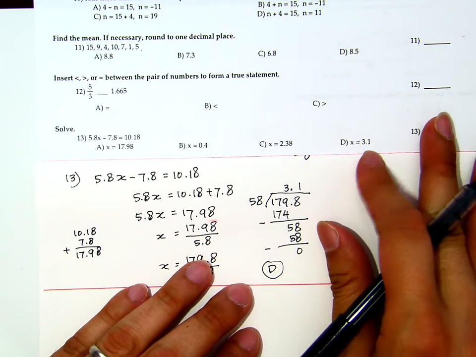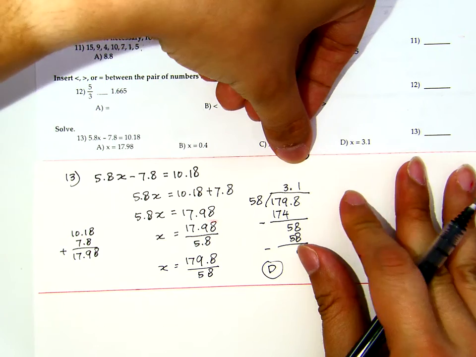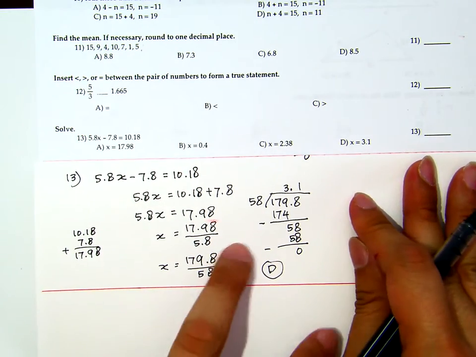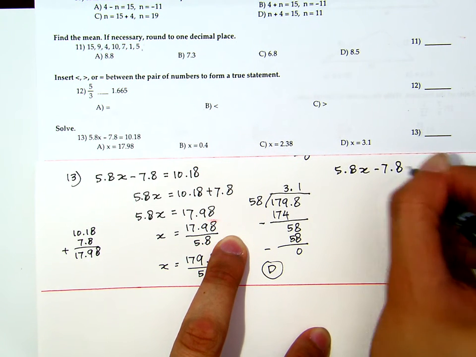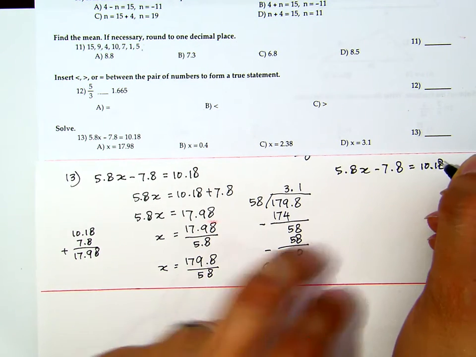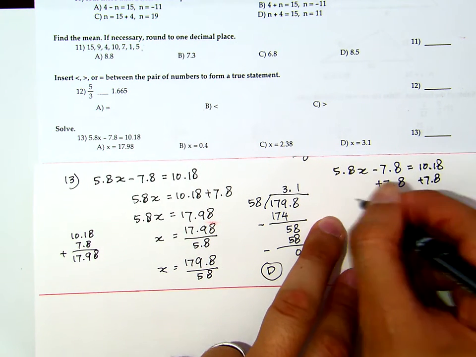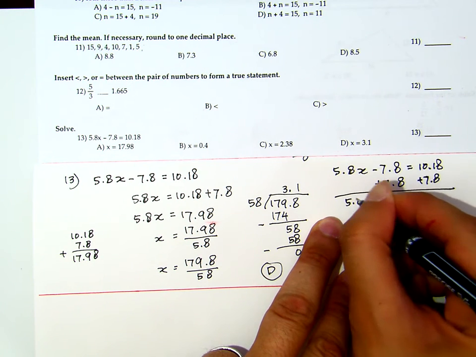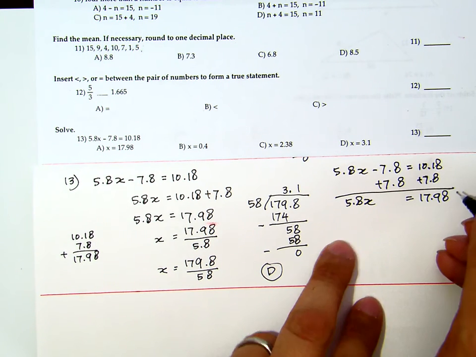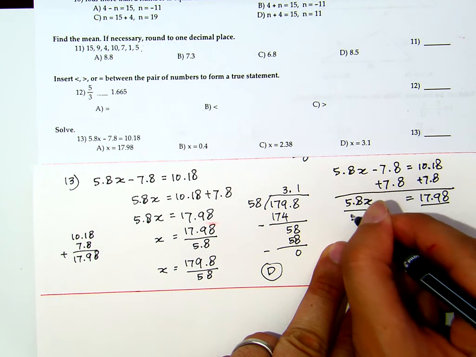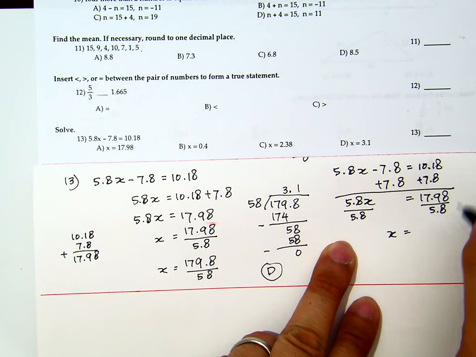Now, again, because your teacher may show it differently, let me show you also what happens if your teacher shows it using the pancake method. I call that they pile them up like this. 5.8x minus 7.8 equals 10.18. Your teacher may show the work this way, 7.8, and then here you plus 7.8, right? It becomes 5.8x equals 17.98, and then divide both sides by 5.8.